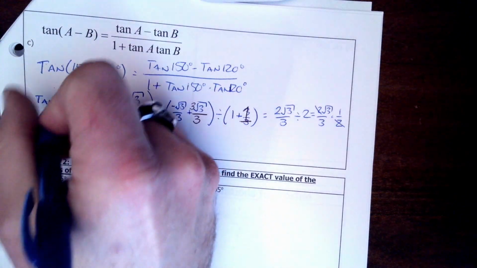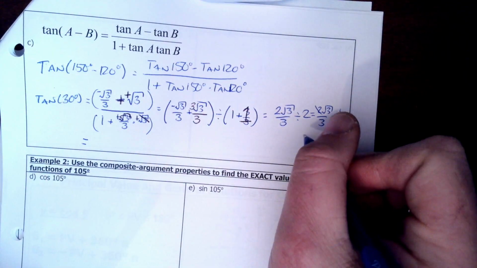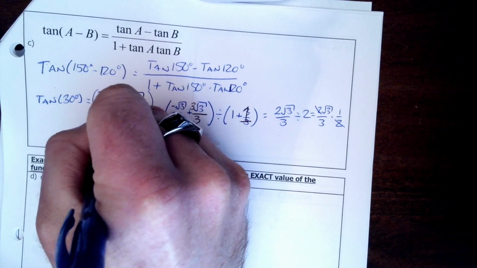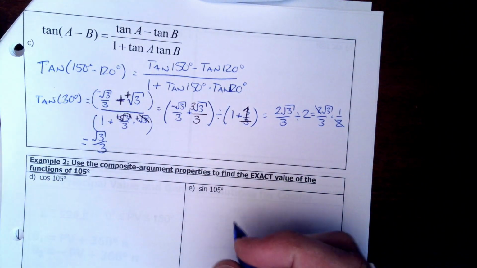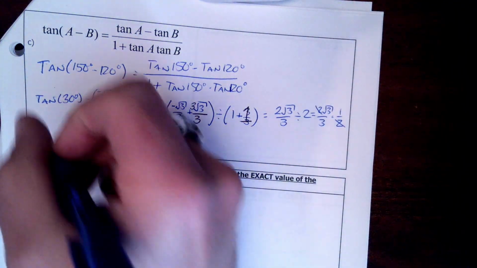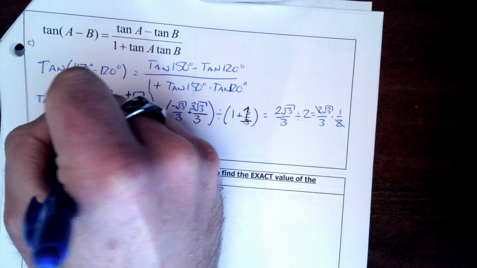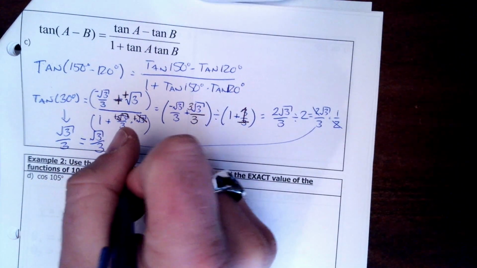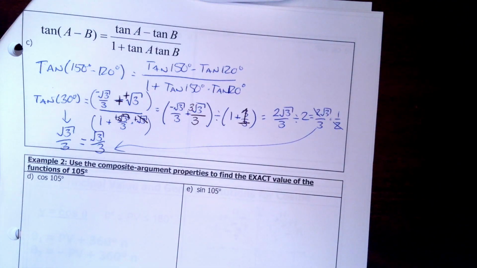And now we'll go back down where we have root 3 over 3, which, if we look at our unit circle, the tangent of 30 is also root 3 over 3. So the rule works because that thing is itself.